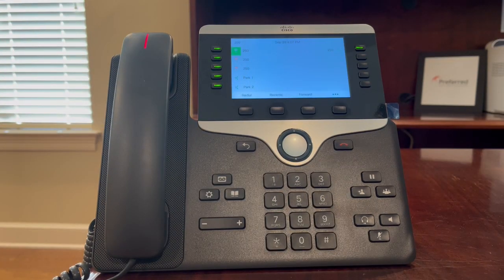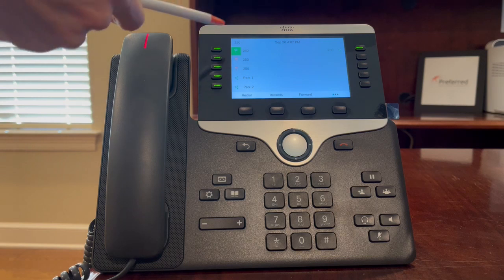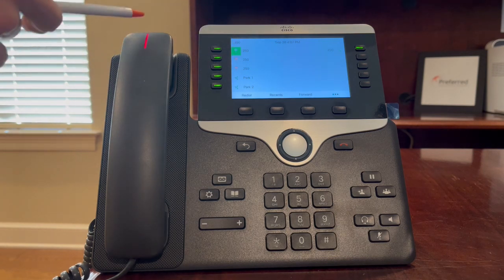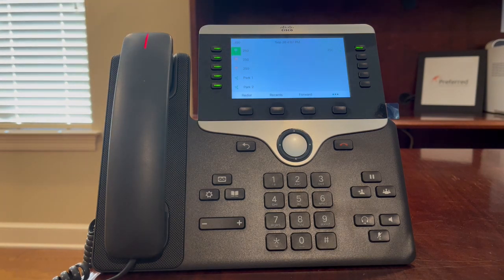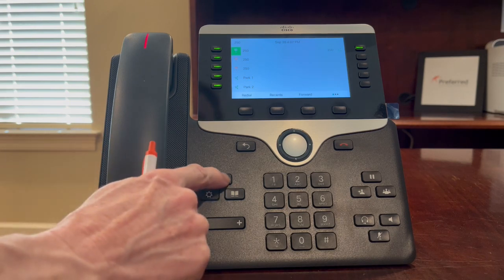So when you have a voicemail at your phone, if you were away from your phone and someone called and left a message and it is notifying your phone, then you'll get an indicator here on the phone itself. It's a little picture of a voicemail icon, and then your handset will have a red light as well, just to notify you. So to check your messages, you touch the voicemail button.